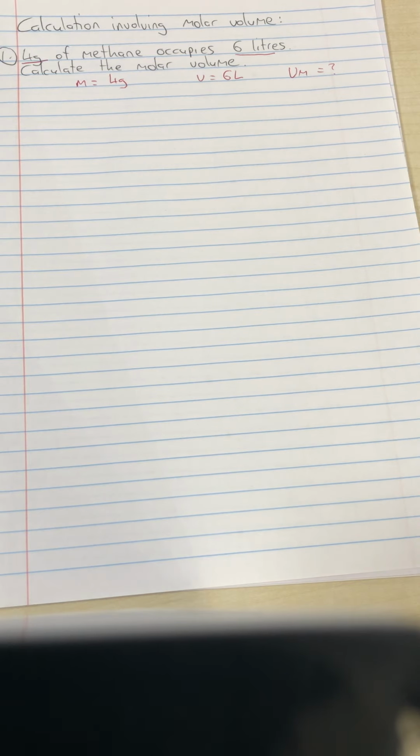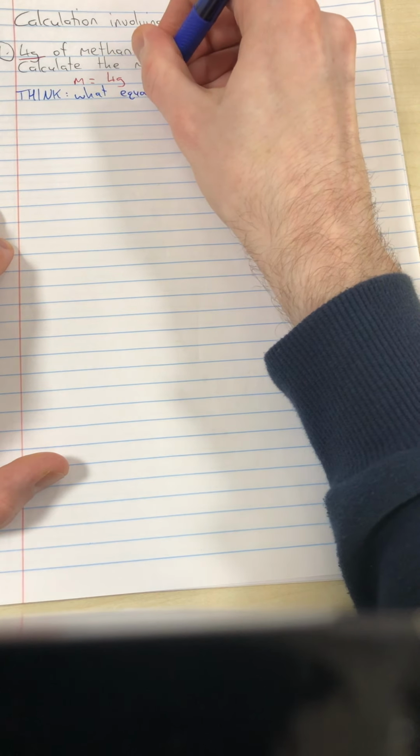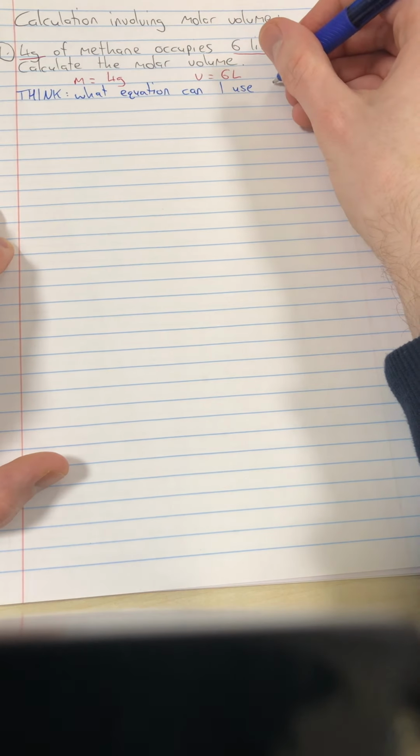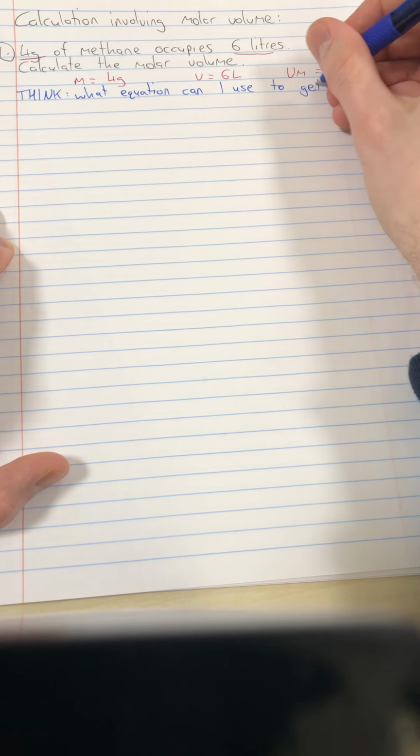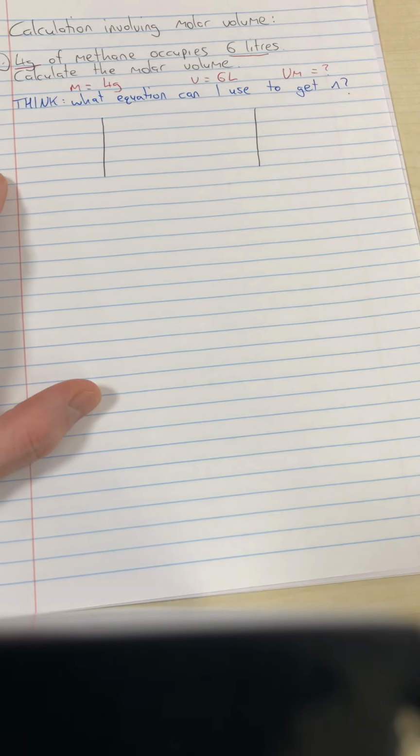So what we're going to do, and I want you to make a wee note here, is a wee think, and you do this with all these calculations: what equation can I use to get n? That's your number of moles. Okay, so what equation can we use? So we split our page into 3.